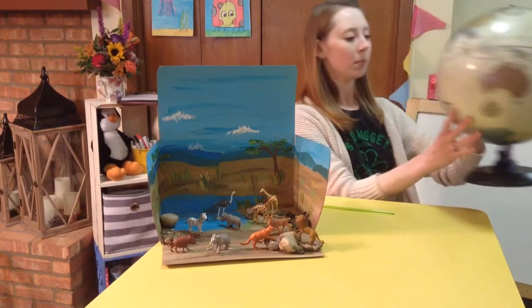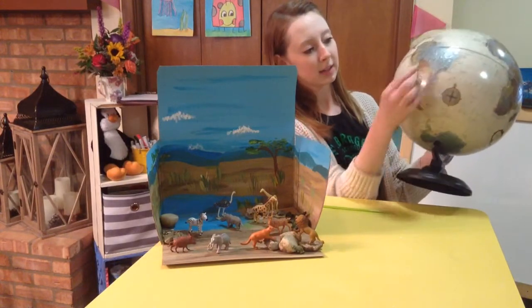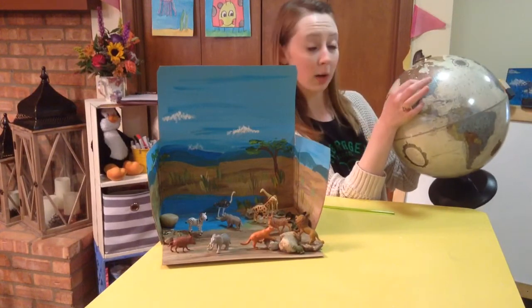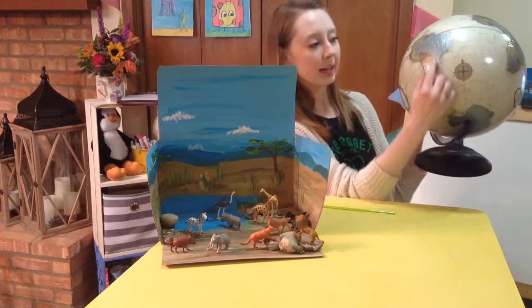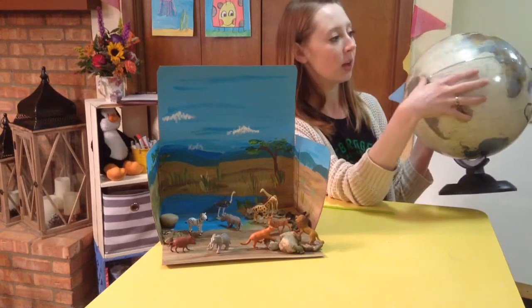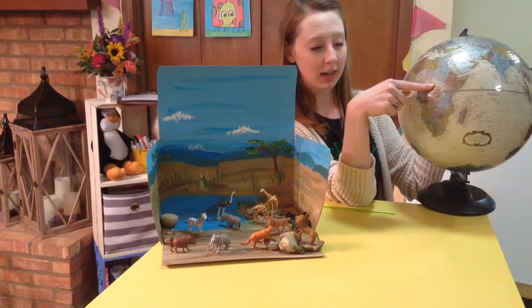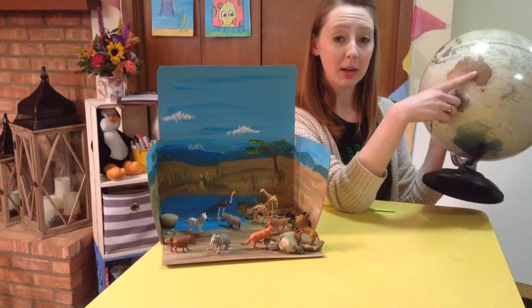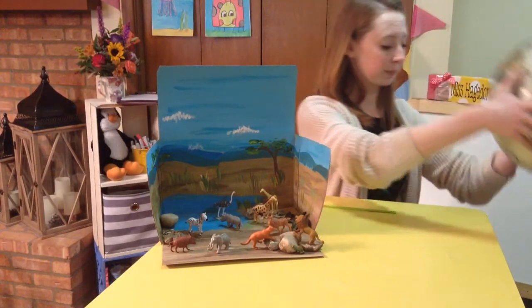Now, you might find a savanna in a couple different places on our earth. You might find a savanna in South America. So we live all the way up here in Illinois, in North America. So you might find a savanna way, way down here in South America. You will also find the African savanna in Africa, and you will also find some savanna land in Australia. But in Australia, they do not call it a savanna, they call it the bush.